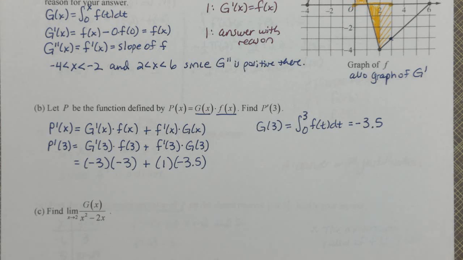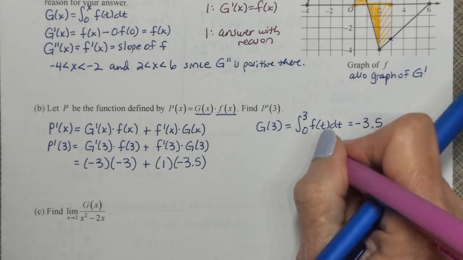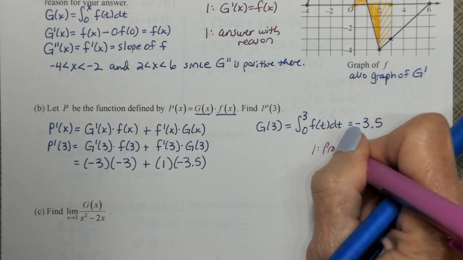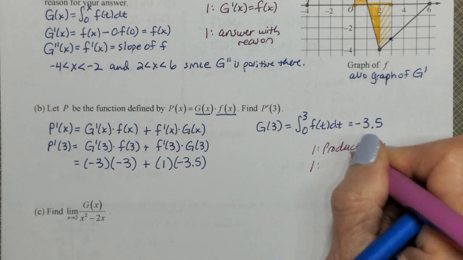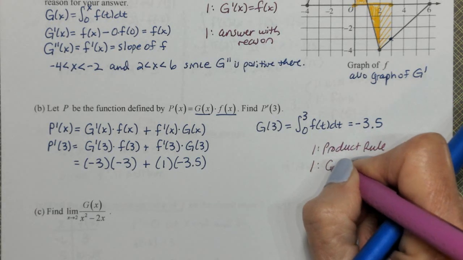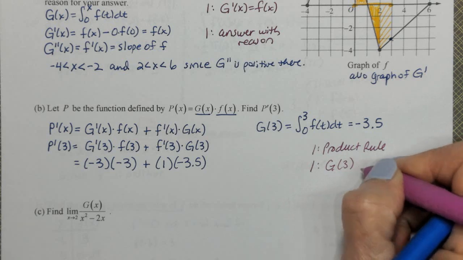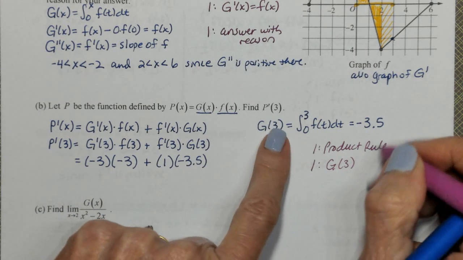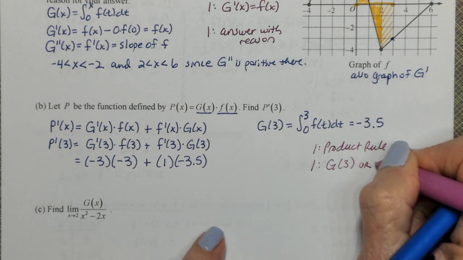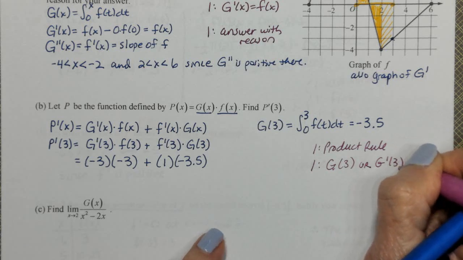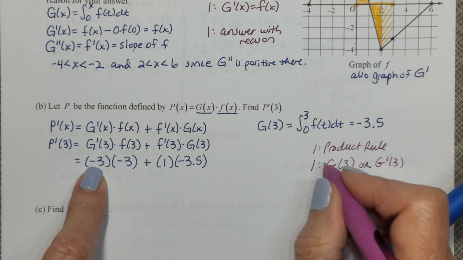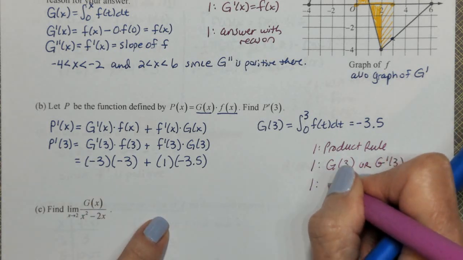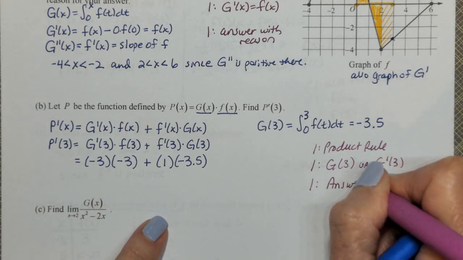This was worth 3 points. 1 point for the product rule, 1 point if the student got either g of 3, that was what we did over here, or g prime of 3, correct. That was what we did here. So if you got either one of those, you got that point, and then 1 point for the entire answer.